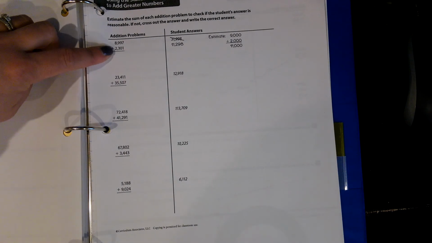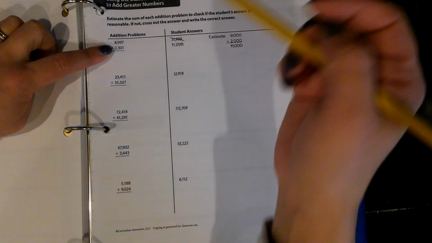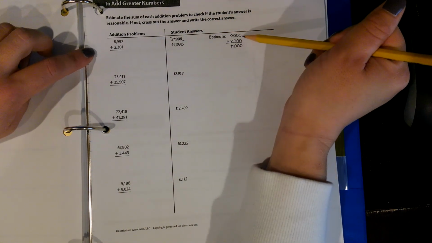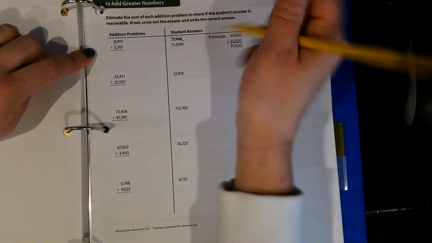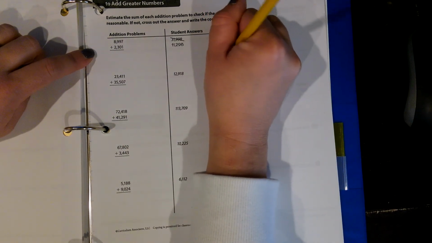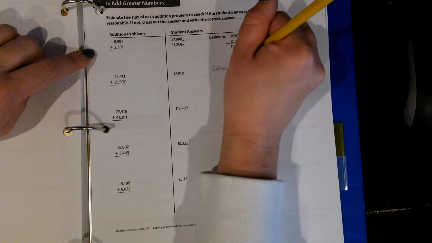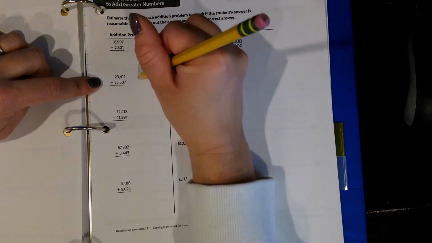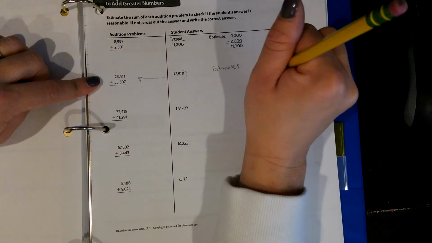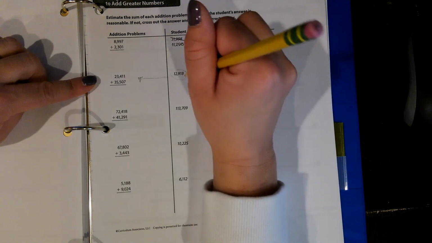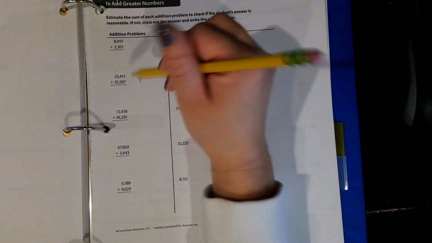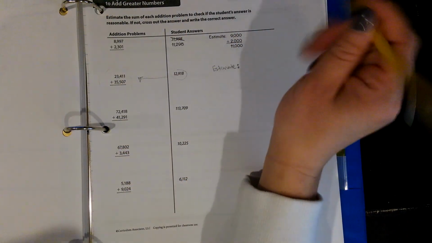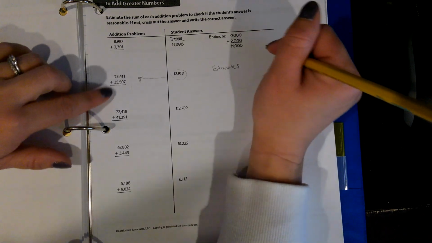So these are the addition problems. This is the student's answer, and this is the estimate. So first, we're going to estimate to see if this answer is reasonable for this equation. After we estimate, we're then going to write the correct answer. Now, we only have to write the correct answer. We only have to solve this if the student's answer is not reasonable. Okay, so let's estimate first.